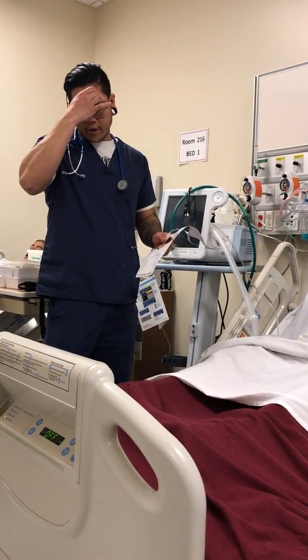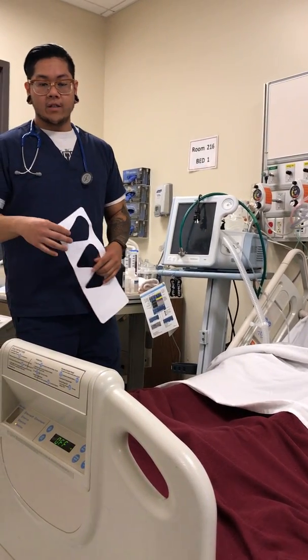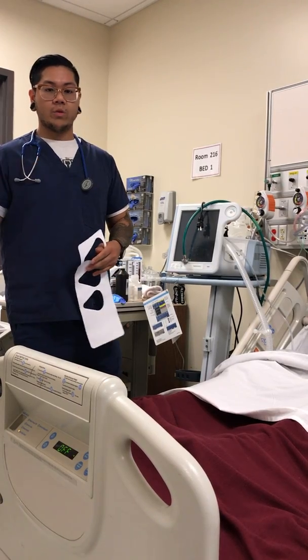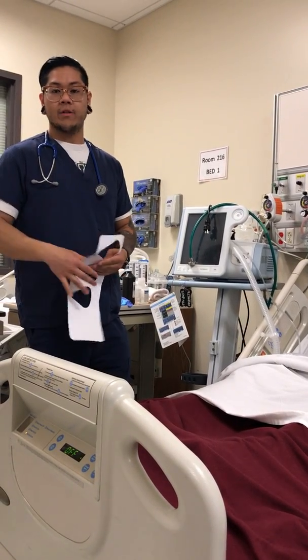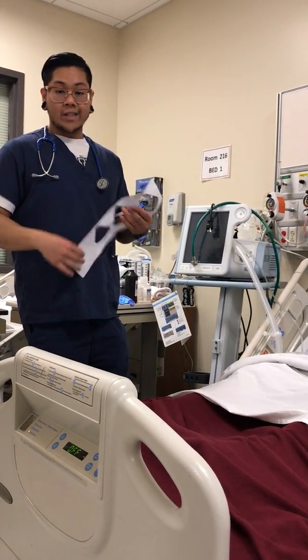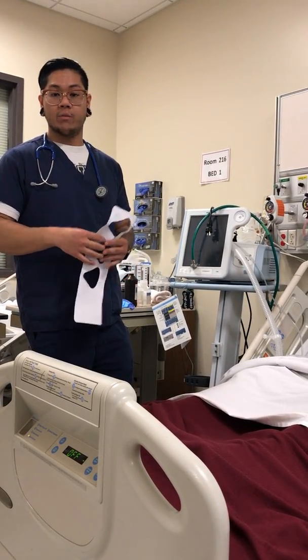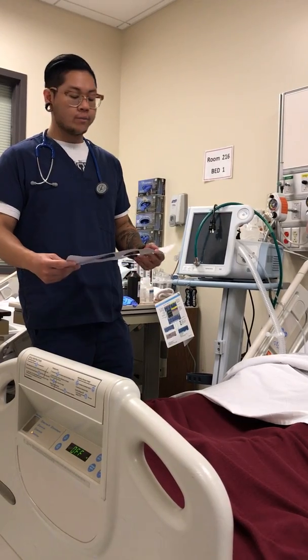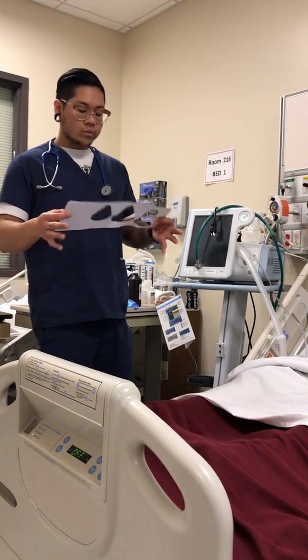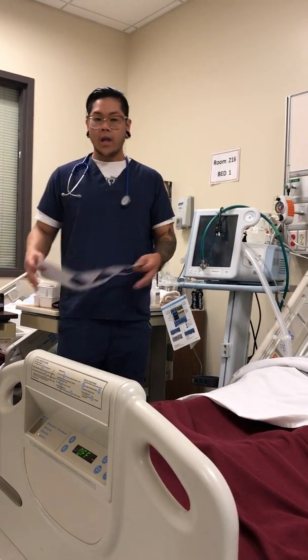Let's talk about trigger and cycle. So trigger is basically the patient's spontaneous breathing. The patient will be able to take a breath, and you can trigger it. Cycle will be like if the patient isn't taking a breath, the machine will cycle and take a breath for him. It'll initiate it.